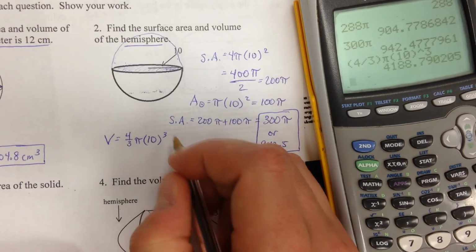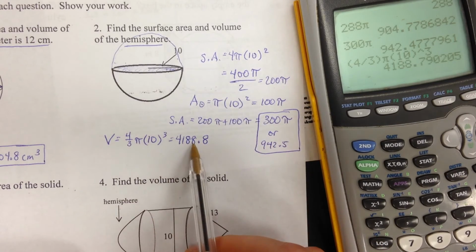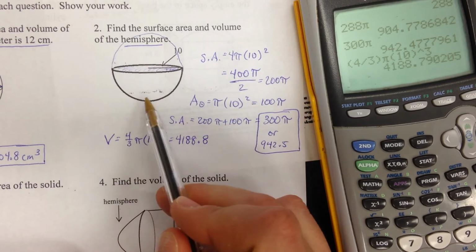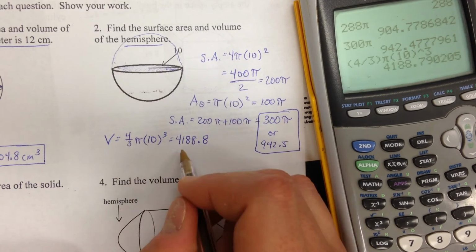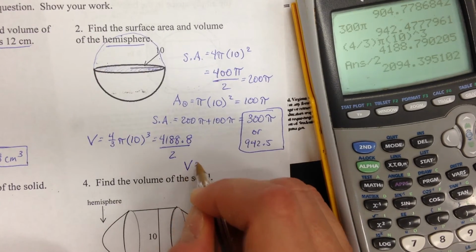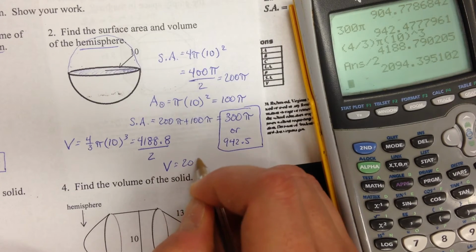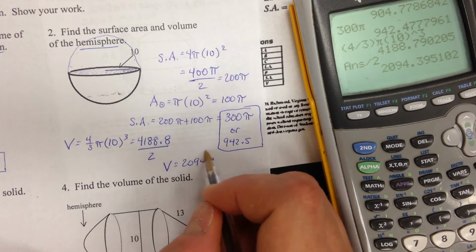4,188.8. Now that would be the volume of the whole thing. We want the volume of the hemisphere, which is half. So I'm going to divide by 2. And our answer for the volume is 2,094.4.